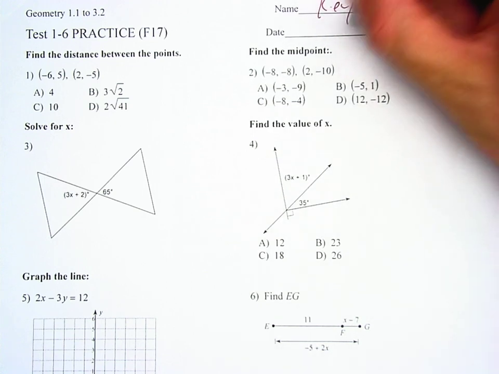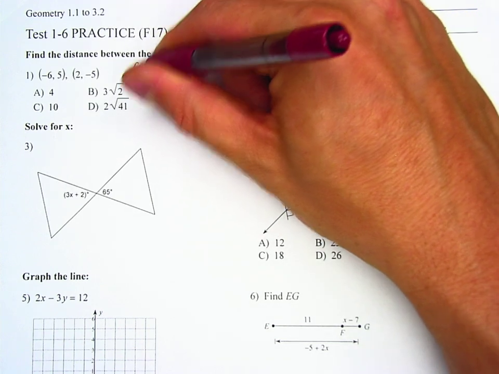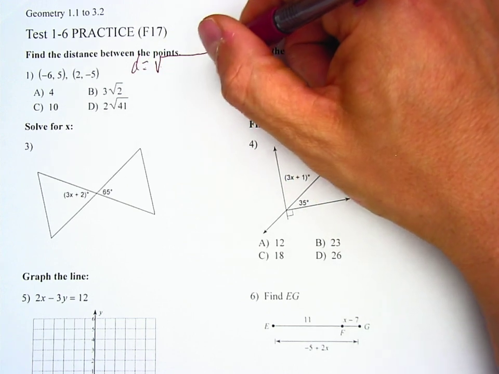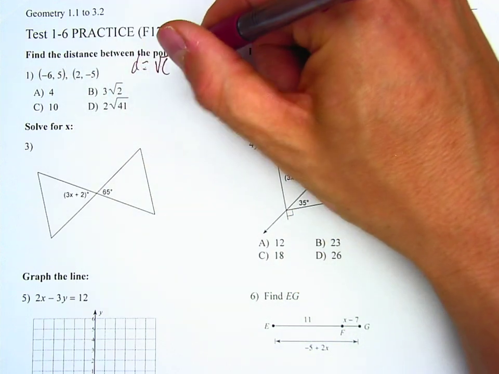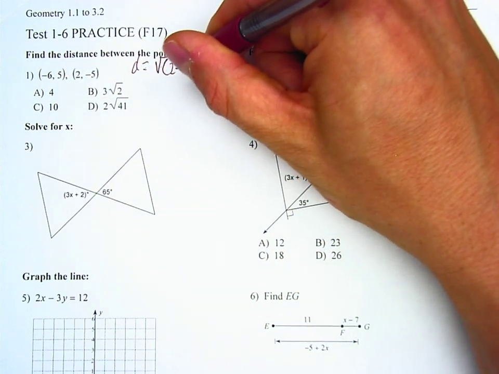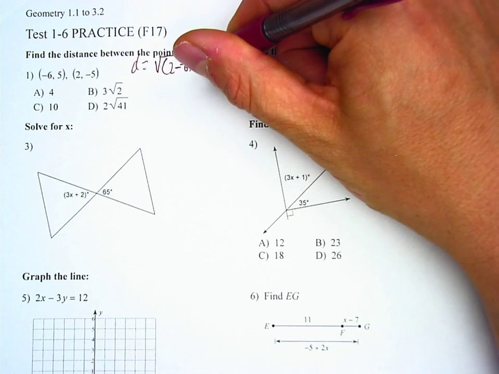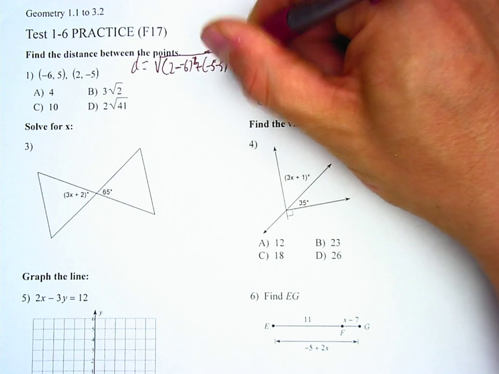Let's begin. Question 1, find the distance between the points. So I've got the distance equals the square root of (x2 minus x1) squared plus (y2 minus y1) squared. So the x's here are negative 6 and positive 2. So this is 2 minus negative 6, squared. The y's are negative 5 and positive 5. So this is negative 5 minus 5, squared.